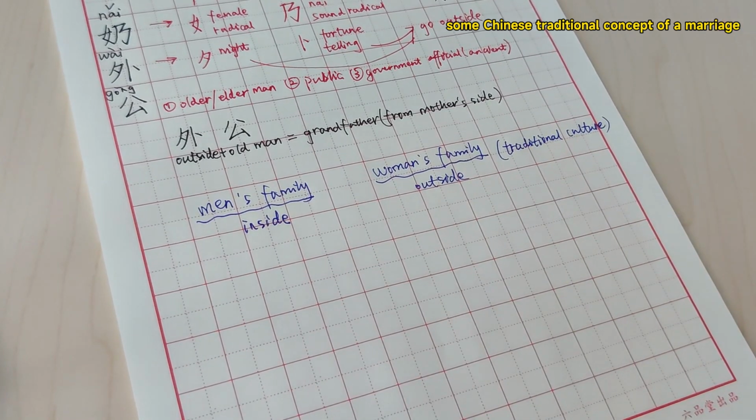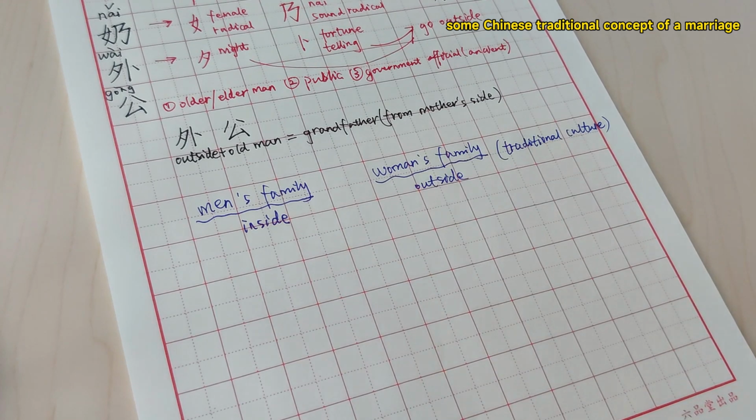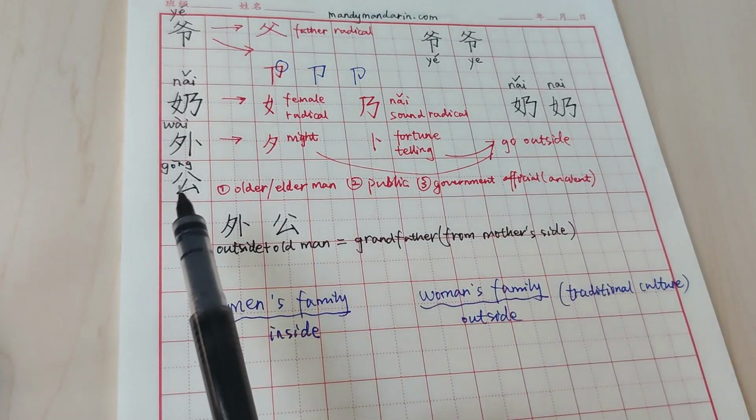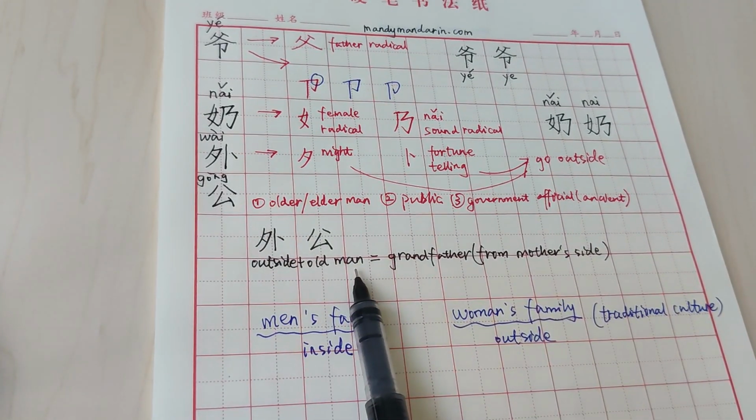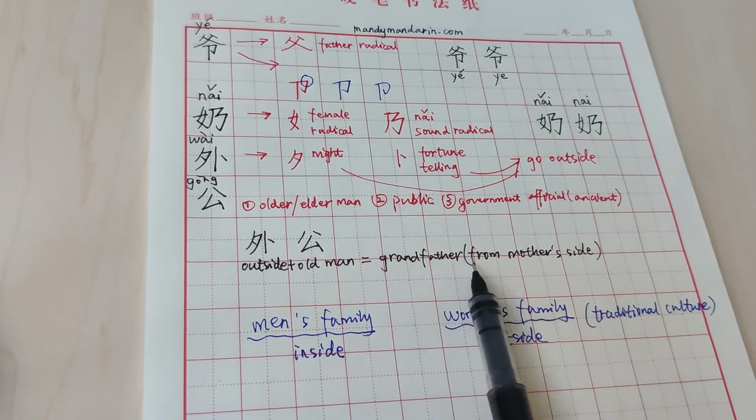Okay? Things has changed a lot in the modern times, no worry. In modern China, women can always keep their last name after getting married. Nobody gonna ask you about the name changing stuff when you're getting registered. And it's common that women can pass down their last name to the next generation. So if you have someone you love in China, and if you're going to get registered in China, it's a very big chance nobody's gonna change the name. So let's go back to the words 外公. So 外公, literally it means outside old man, which is the grandfather from the mother's side.